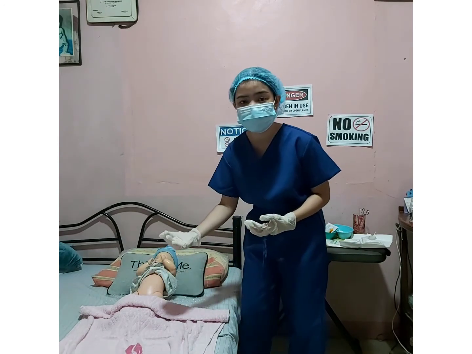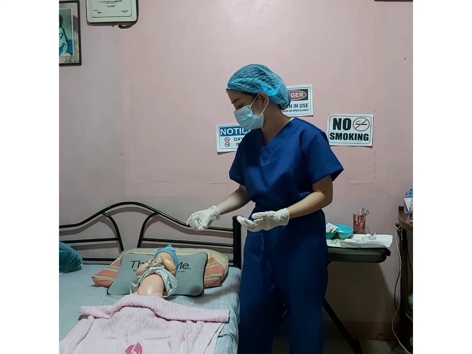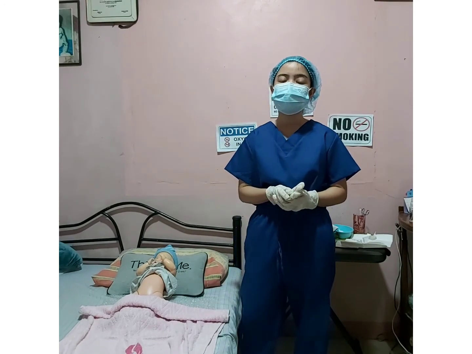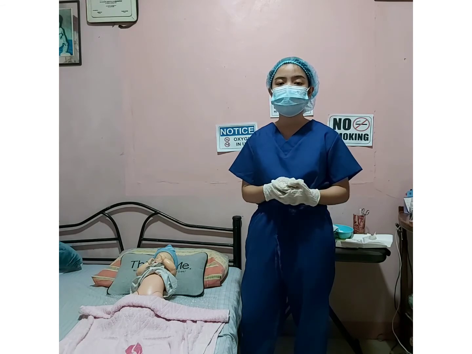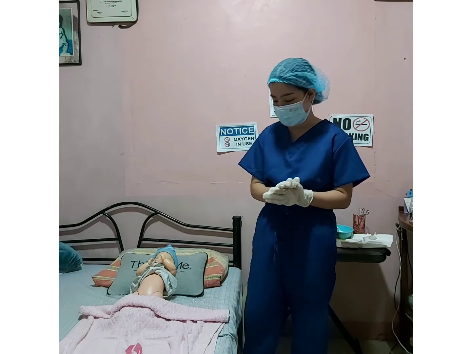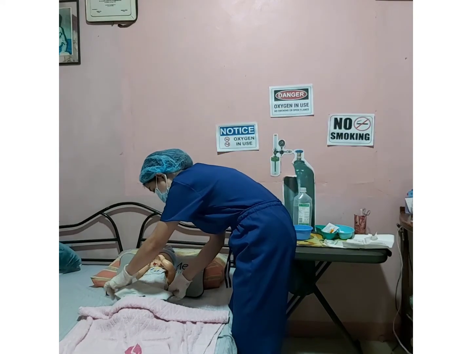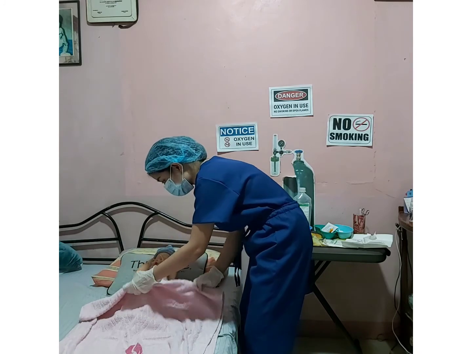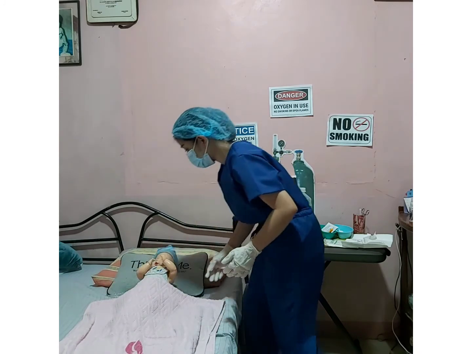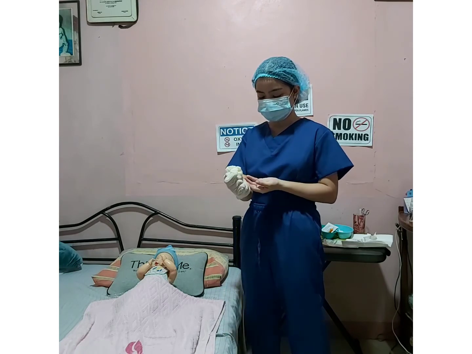Upon observing, there is no redness or any brokenness in the abdomen or on the skin area. And next, we're going to dispose of the equipment or supplies appropriately. So after preparing the patient, we're going to put her in a comfortable position, and we're going to remove the materials and equipment used.